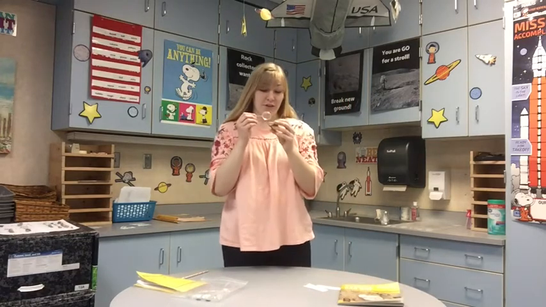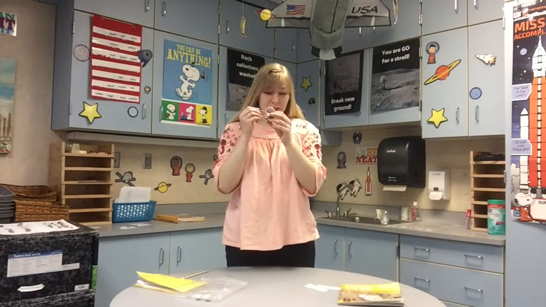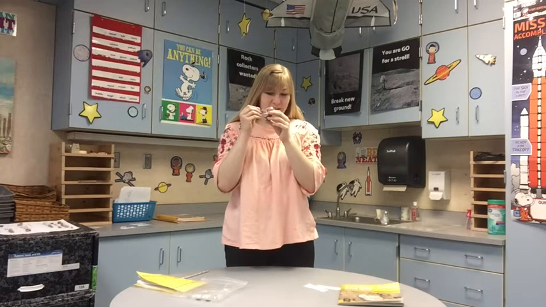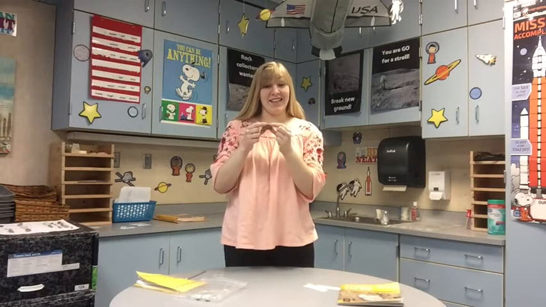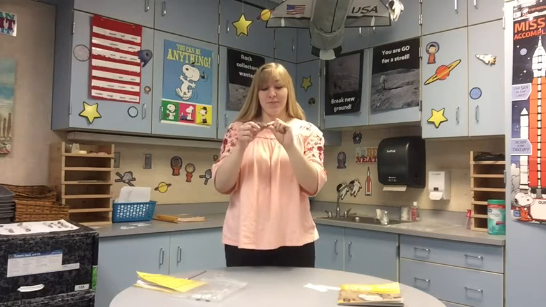You could look at it under your hand lens to notice more detail. I noticed that the texture is rough because each color seems to make like a little crystal. Is this rock shiny or dull? I think it's shiny because I can see it sparkling.